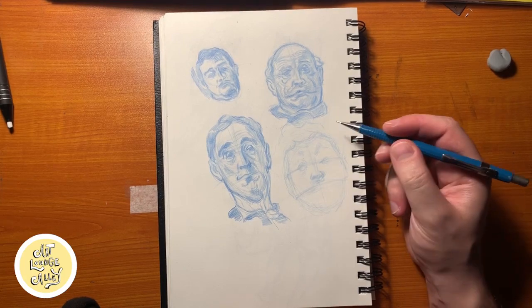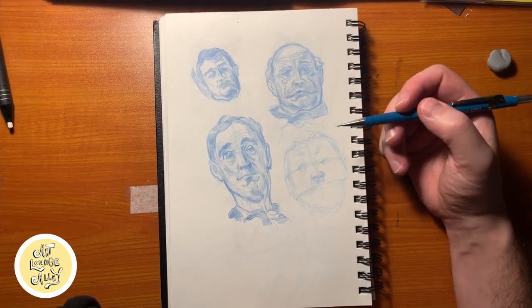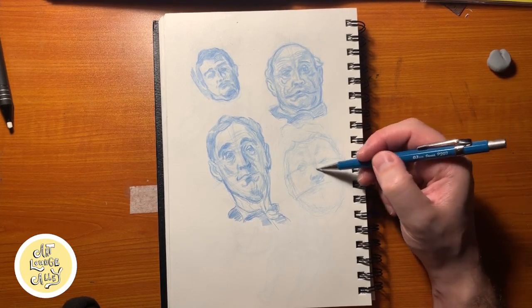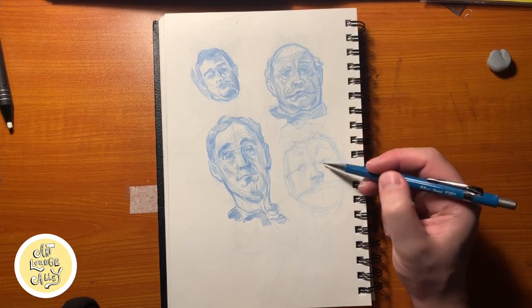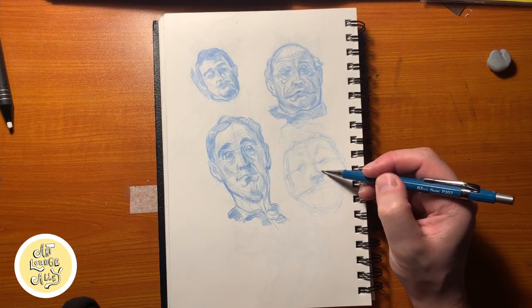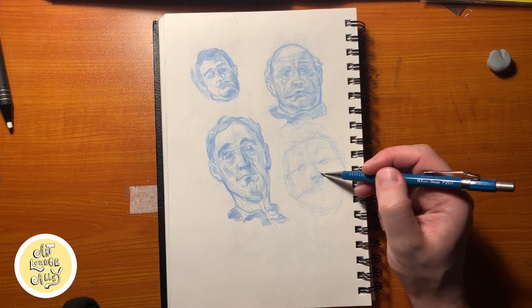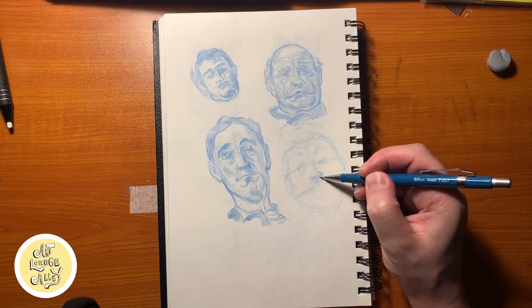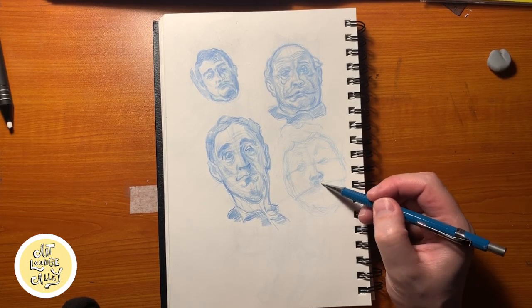If you're trying to work on more of a hyper-realistic approach, where you're really trying to nail down the likeness of your reference or whoever it is that you're drawing, that area, this area right here, from the corner of the eye to the nostril, is a very important area to study. You want to make sure that you do a good job there.